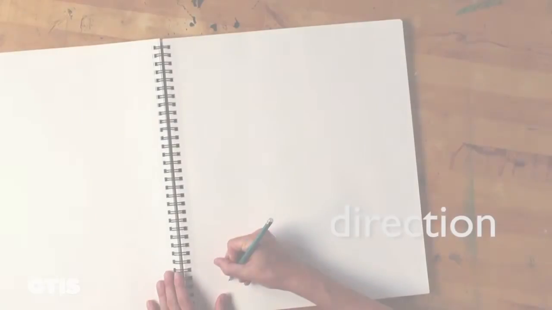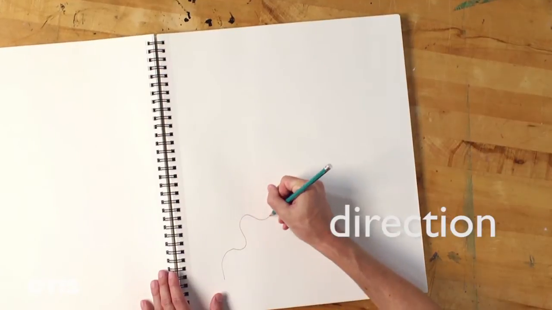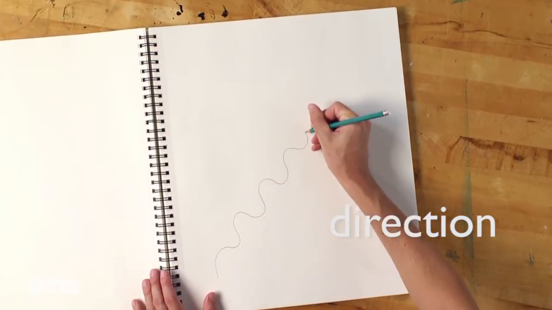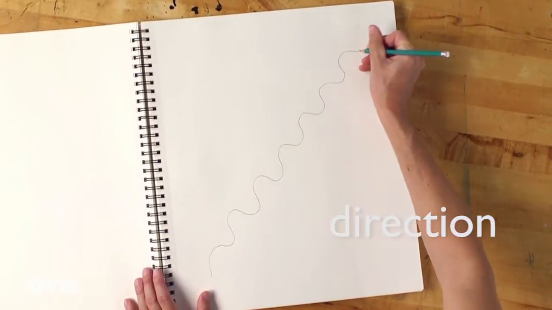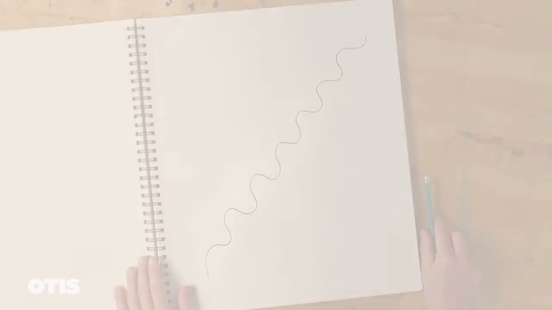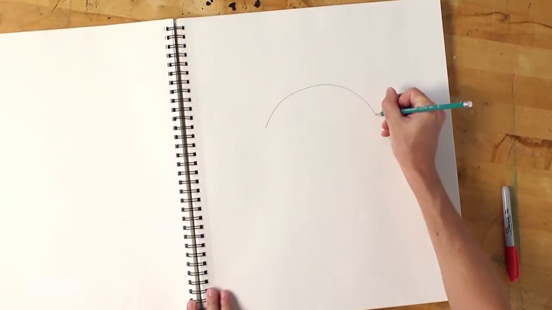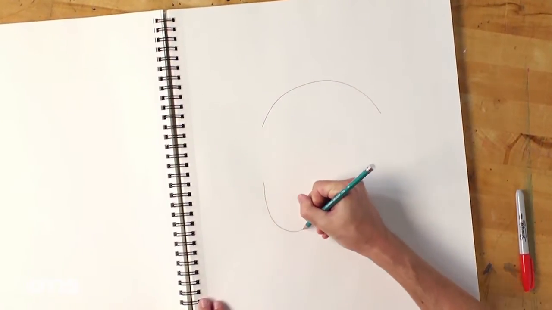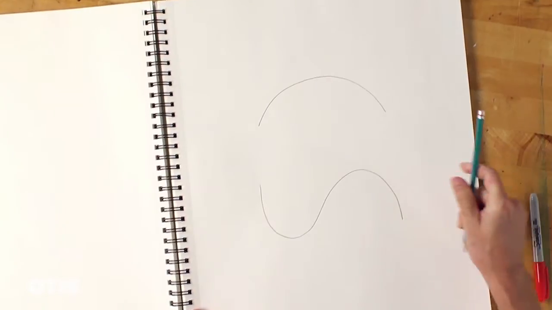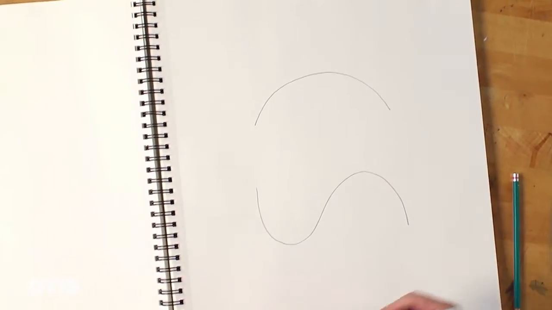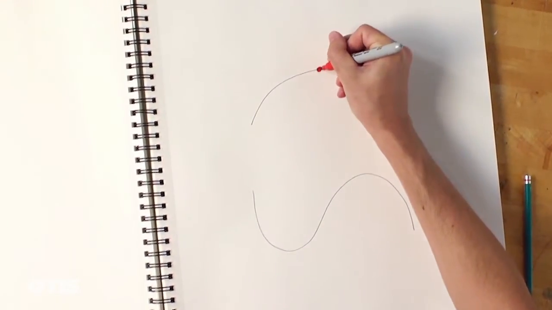Direction is simply the direction we perceive the line to be tracking. Whether this line is going up or down depends upon the format. It may depend upon its position on the page and the direction it is viewed from. A line has an axis. An axis is the primary point where a line changes direction.